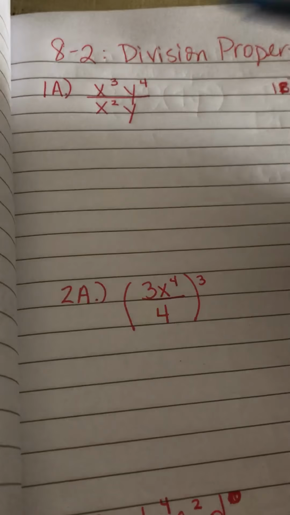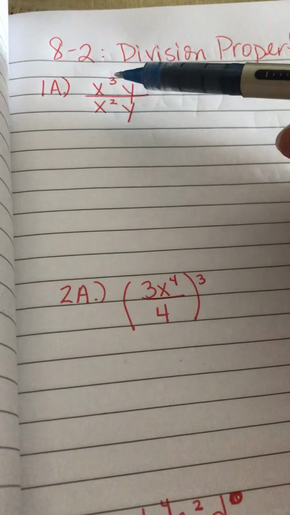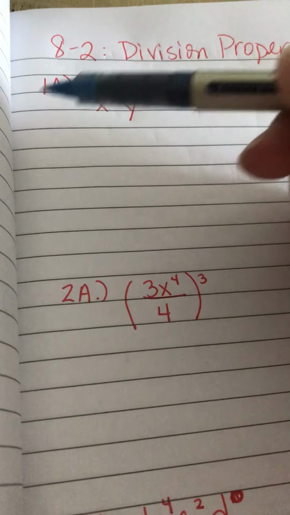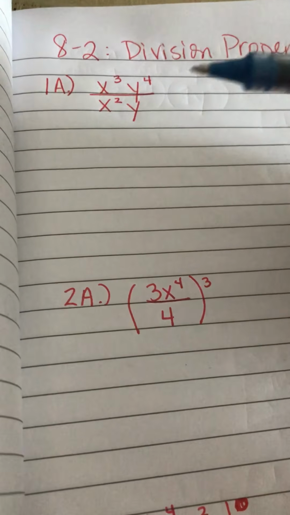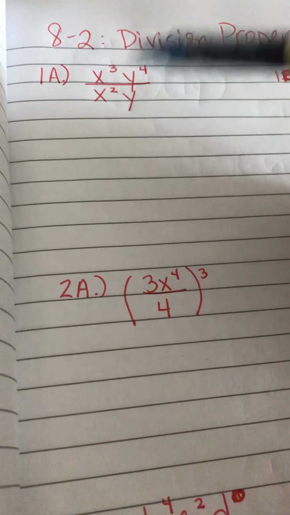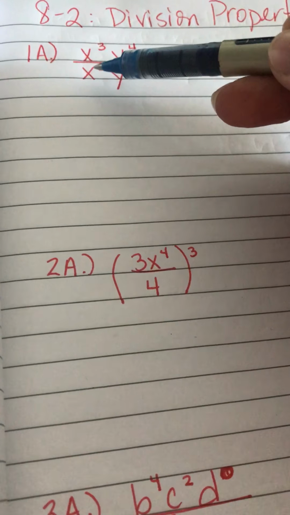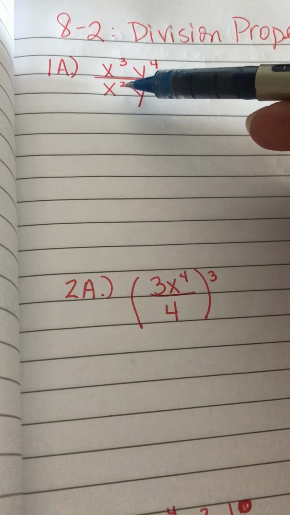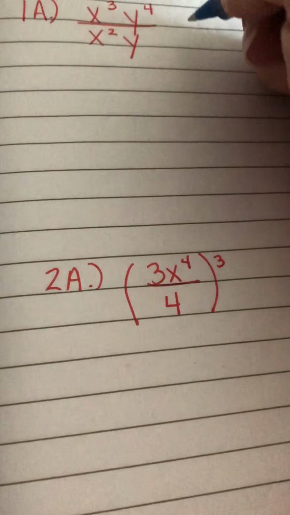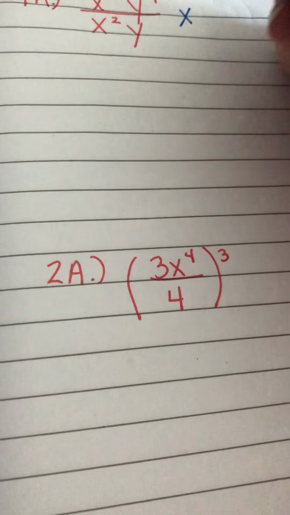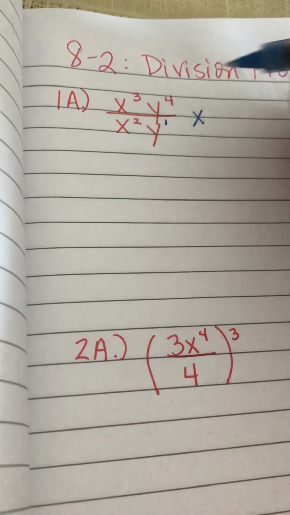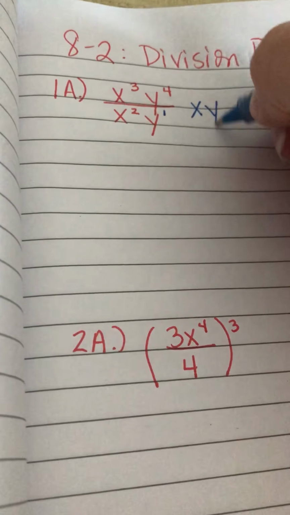The first property says that when you have like bases, if you're dividing, you subtract, which makes sense because if you have like bases multiplying, you add. So dividing, you subtract. X and X are my like bases, so I'm going to do X^3 minus 2, which would give me X^1, and then 4 minus the 1 down here gives me Y^3.